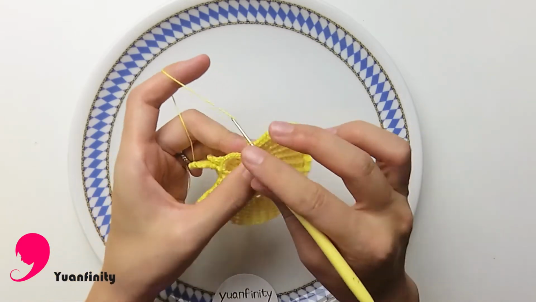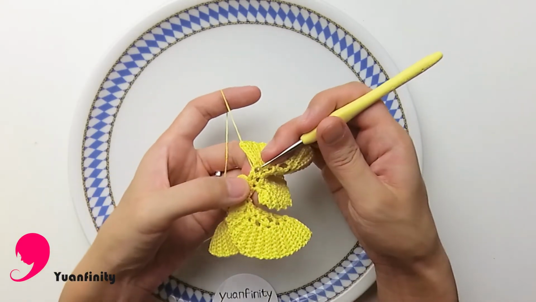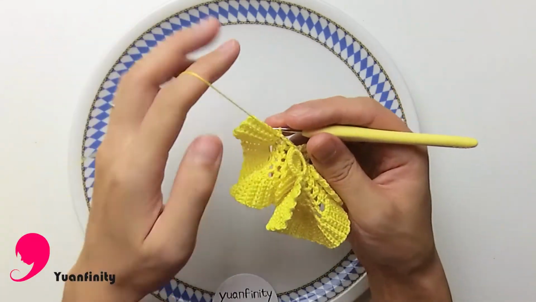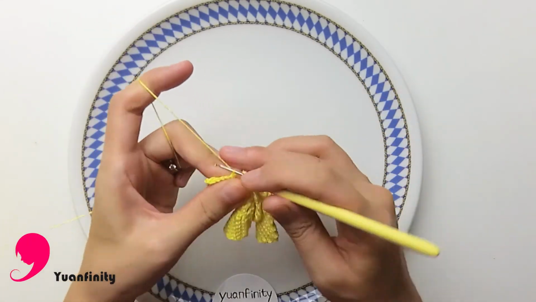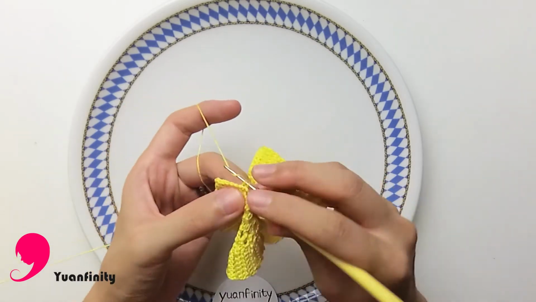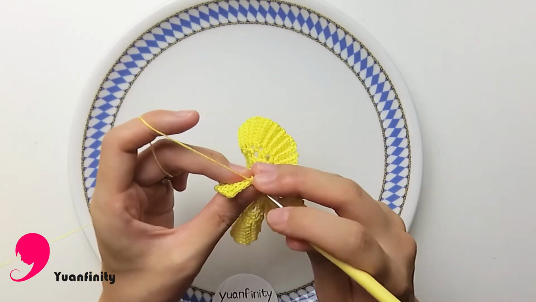First, make a slip stitch in the, so that means this is the last 2 chain spaces. We will make decrease. So to start, make single crochet in the back loop.